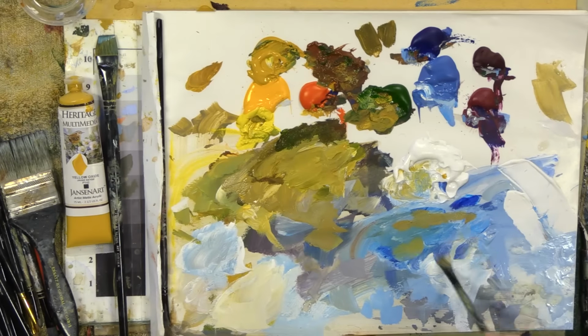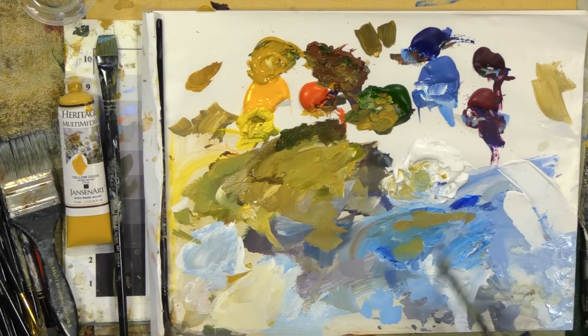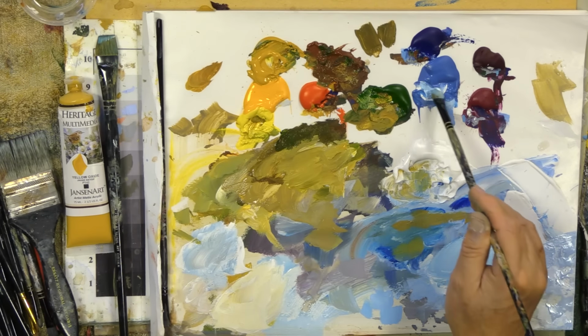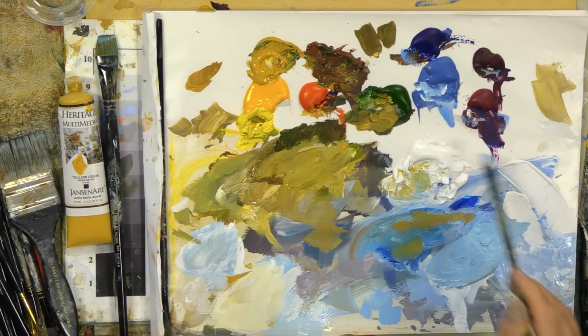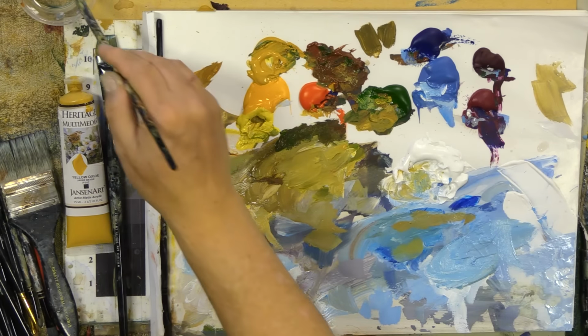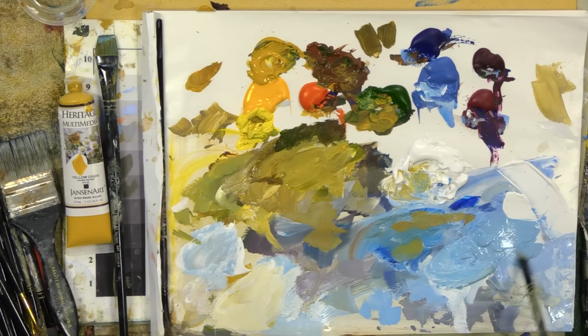Take some of my light, anything close to the sky. It doesn't have to be perfect sky, just anything close to the sky here. It's got to be about that value 8 though. You don't want to get it lighter than that, otherwise it'll start to look a little bit cloudy. And I'll just add some extender to this and control where I put it here.